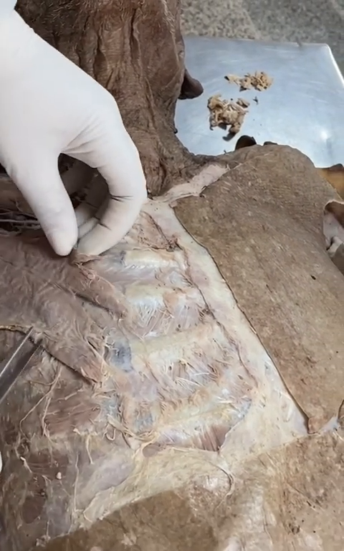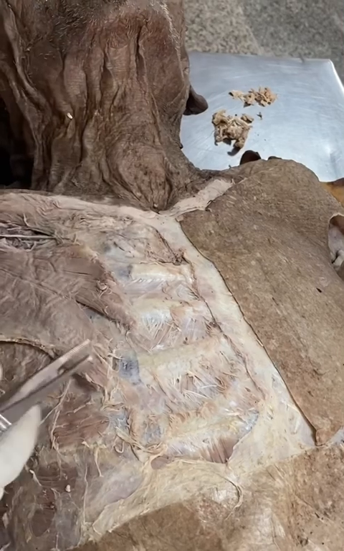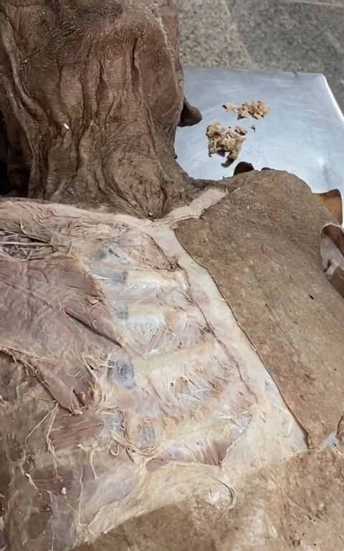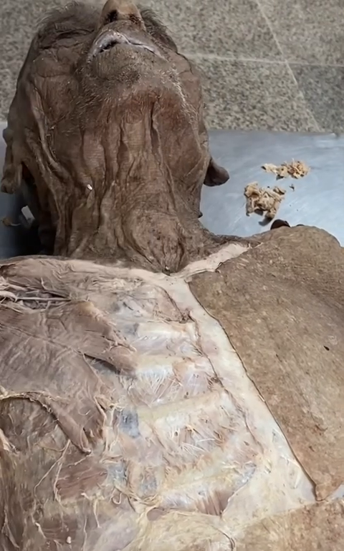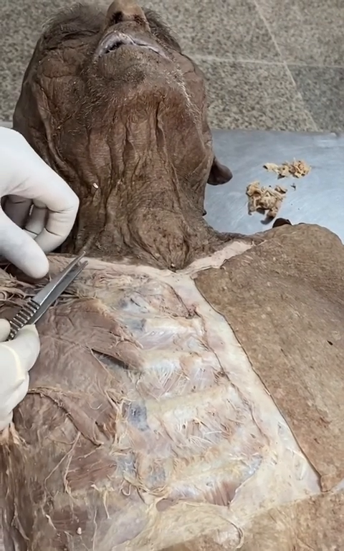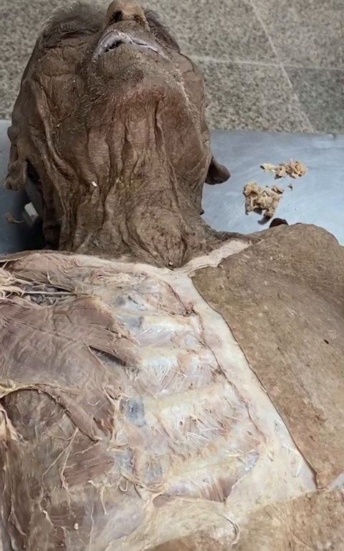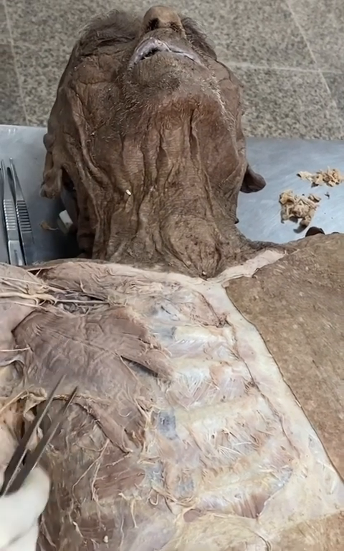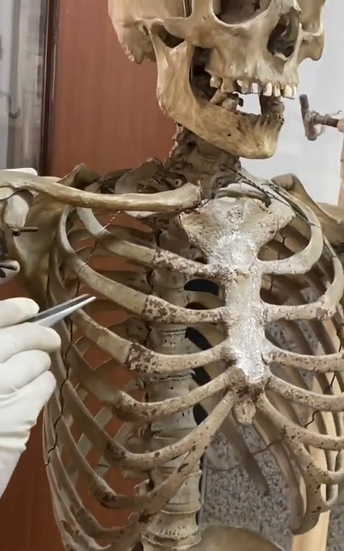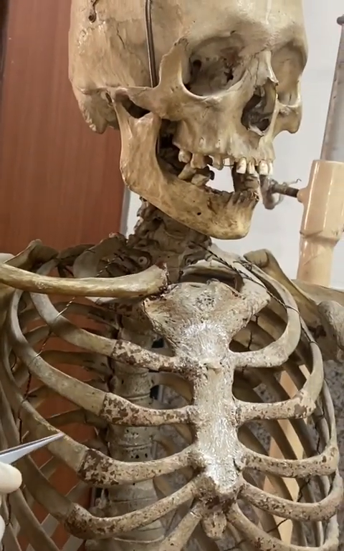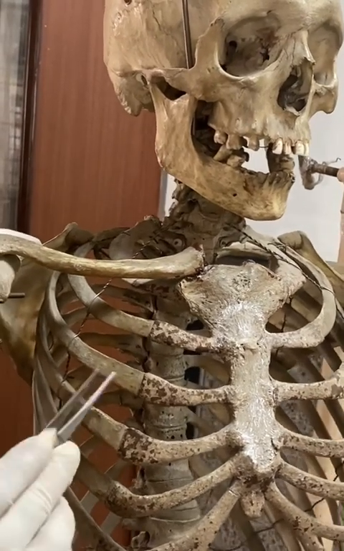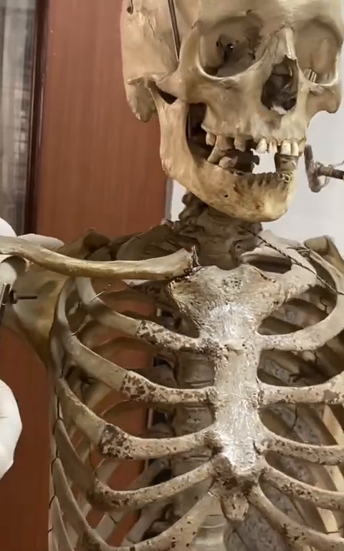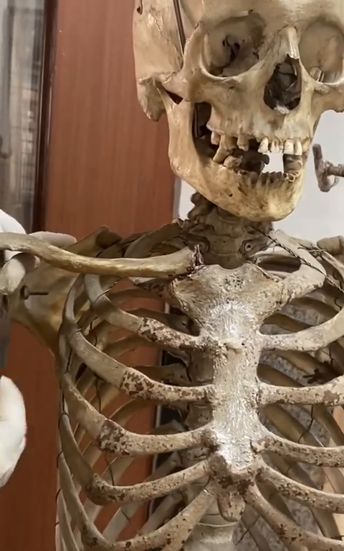This muscle is very important in the demarcation of the axillary artery, because the artery beneath it is divided into the first part above it, the second part beneath it, and the third part beyond it. Now let's talk about the bony attachments of the pectoralis minor. It arises from the outer surface of the third, fourth and fifth ribs near the costochondral junction, and attaches over the medial surface of the coracoid process.